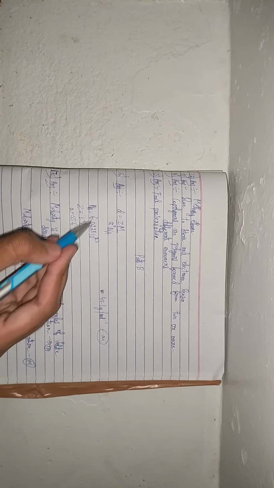So the molarity varies with temperature. After writing this, you'll get another 1 mark. So for this, you'll get 2 marks. Here also, writing the correct definition gets 1 mark, and writing this gets 1 mark.